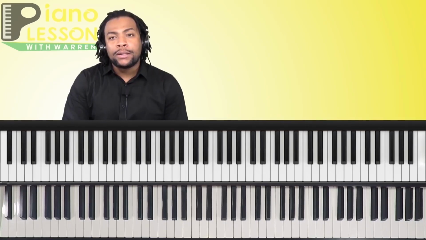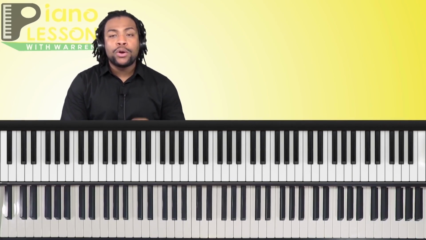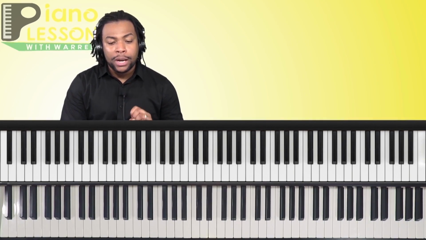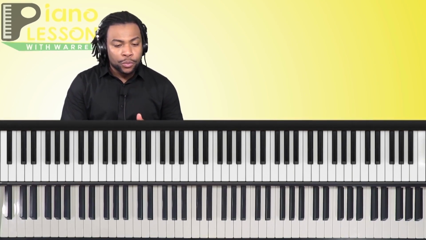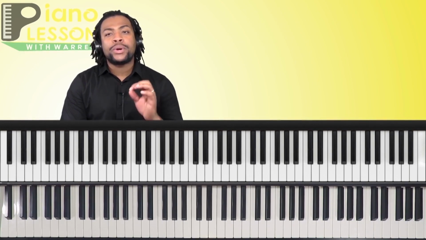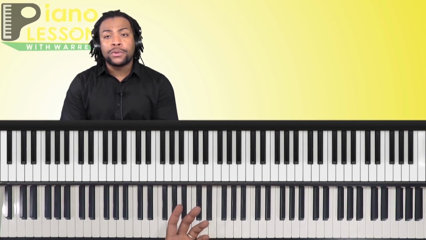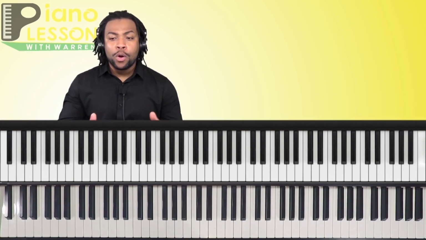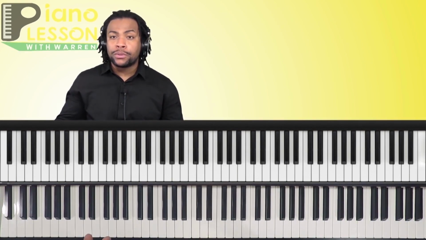The last thing I want to look at today with you guys is just a quick introduction to reharmonization. And I want to look at two techniques. The first one is using the relative minor to substitute a particular chord. We can always use the relative minor of a given chord as a substitute.